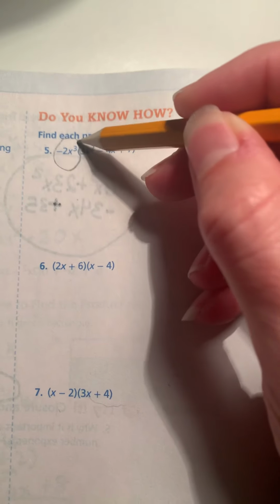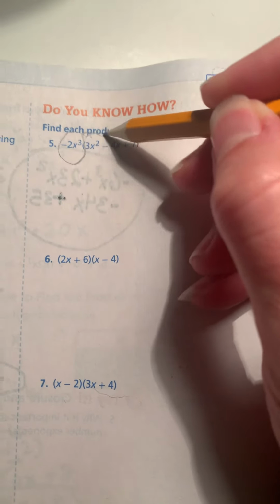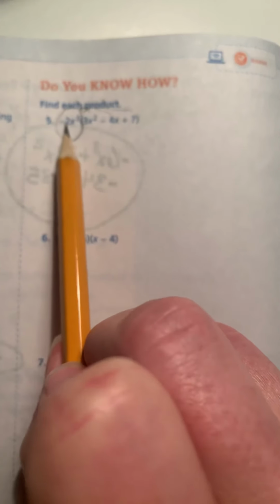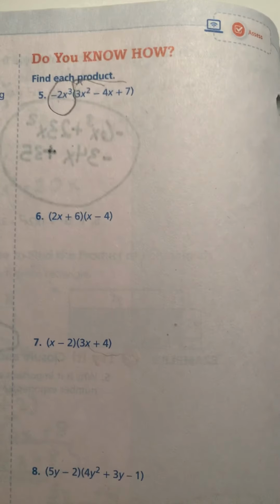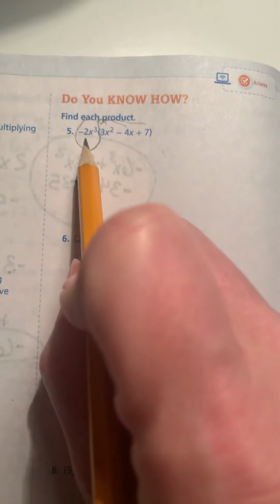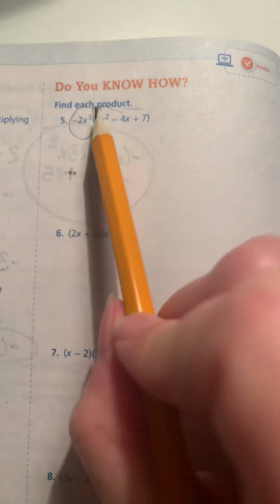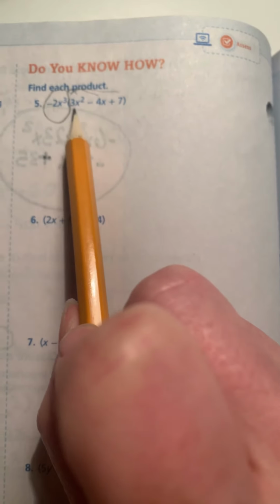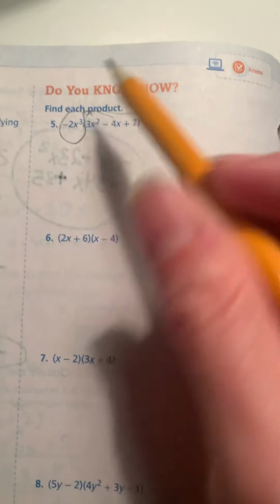So basically, you can use the distribution method. If there's just one term on the outside here, just take this whole thing and multiply it by each one. If you want to do boxes with this, you can, but you don't really need to, since there's only one term. So just take negative 2x to the third and multiply it by each term. How we do that, we take this whole number here and multiply it by this whole number here, our coefficients. So we take negative 2 times 3, and we get negative 6.